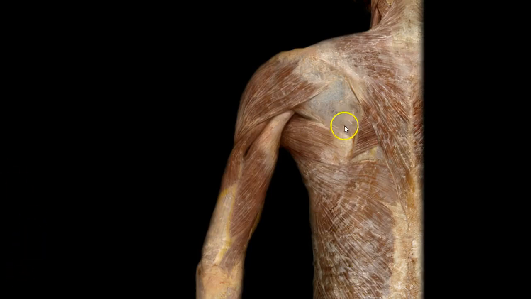You can see the teres major here. So we know the trapezius, the deltoid, the latissimus dorsi, and the teres major are going to be considered superficial muscles. Okay? You can literally go behind your arm here and feel that teres major.